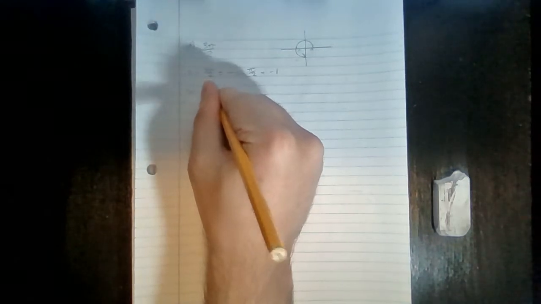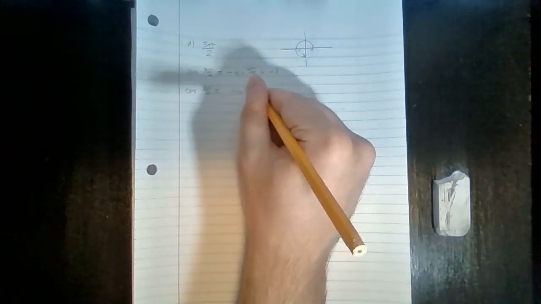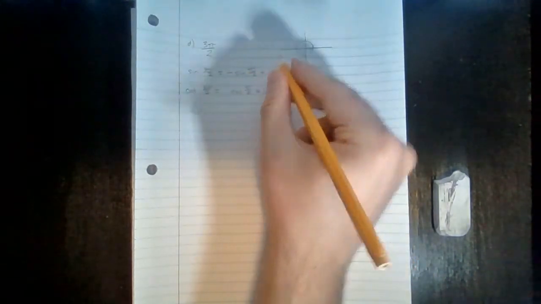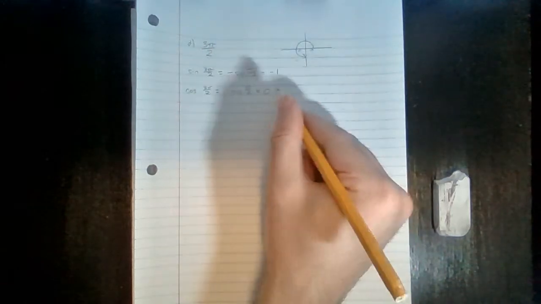Cosine of 3 pi over 2. Again, our related acute angle was pi over 2, so it doesn't really matter what the sign is because cos of pi over 2 is just 0. Cosine is negative in this quadrant, it's positive in this quadrant, so when we meet in the middle, we get 0.